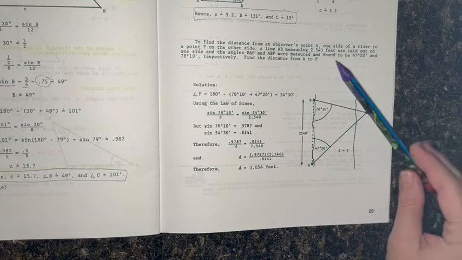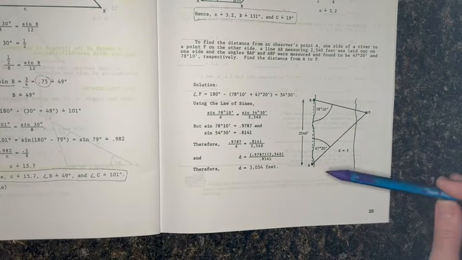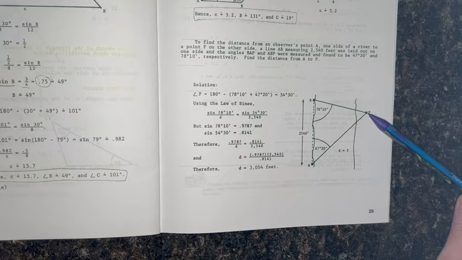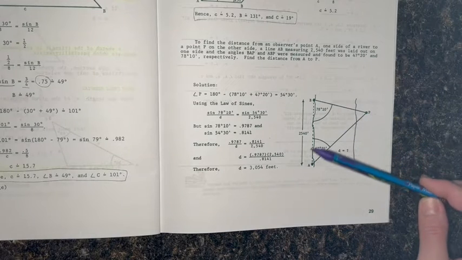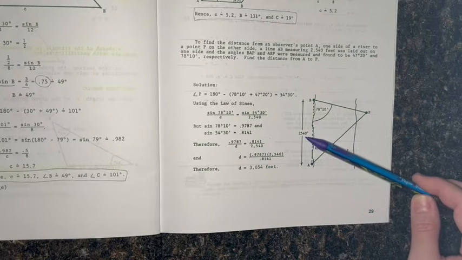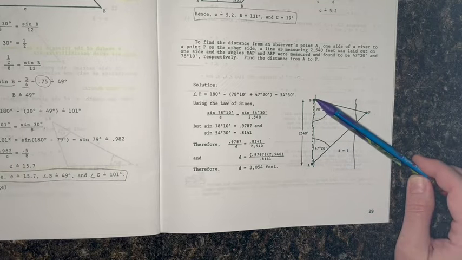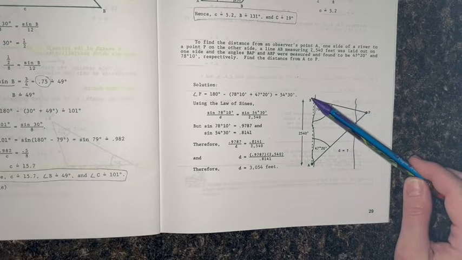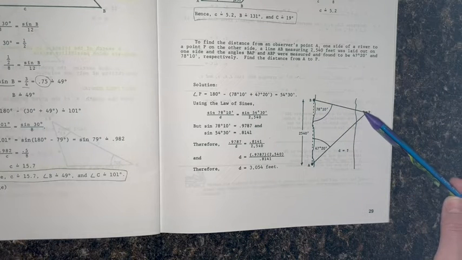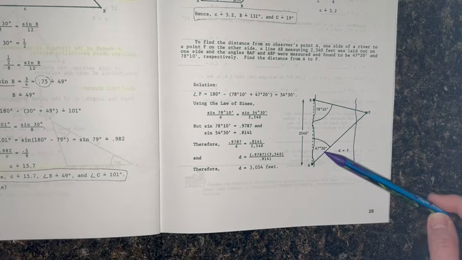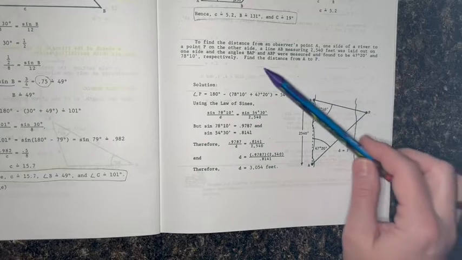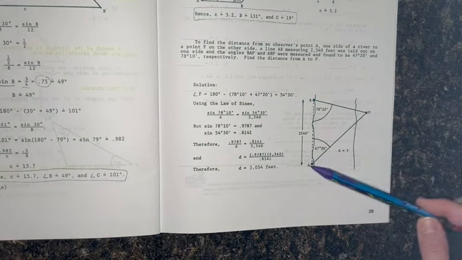So it says to find the distance from an observer's point A, so someone's standing here on one side of a river, to the point P across the river, a line AB, this line here, measures 2,540 feet, was laid out on one side, and the angles BAP were measured, found to be 47 degrees 20 minutes and 78 degrees 10 minutes respectively. And they want you to find the distance from A to P.